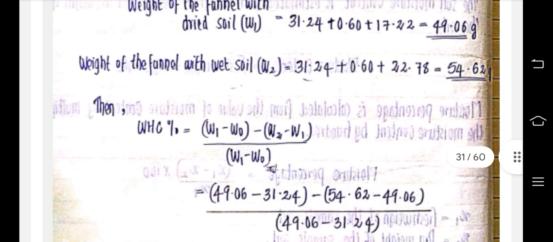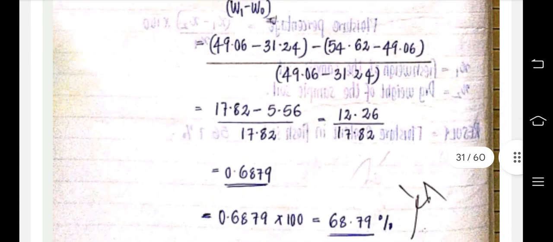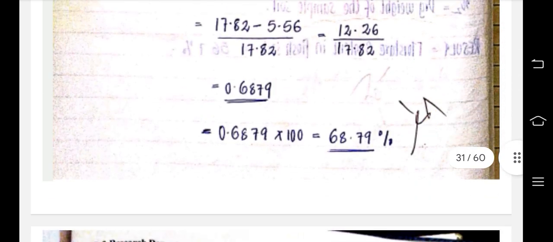Weight of the filter paper plus weight of the funnel plus weight of the funnel with the dried soil. Weight of the funnel with wet soil. Then WHC is equal to (W1 minus W0) minus (W2 minus W1) by (W1 minus W2) into 100.